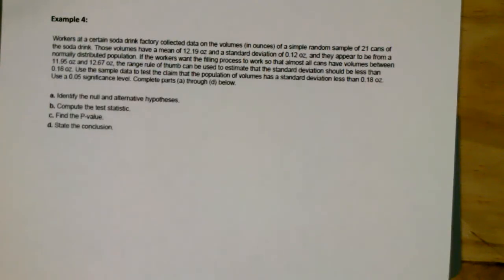All right, finally, example number 4 states this. Workers at a certain soda drink factory collected data on the volumes in ounces of a simple random sample of 21 cans of the soda drink. Those volumes have a mean of 12.19 ounces and a standard deviation of 0.12 ounces, and they appear to be from a normally distributed population.